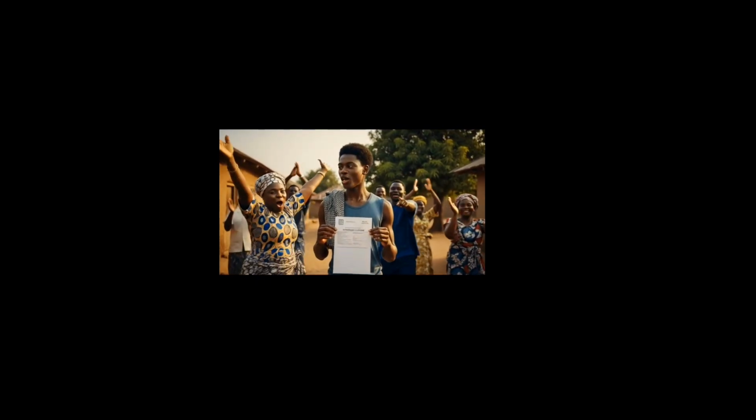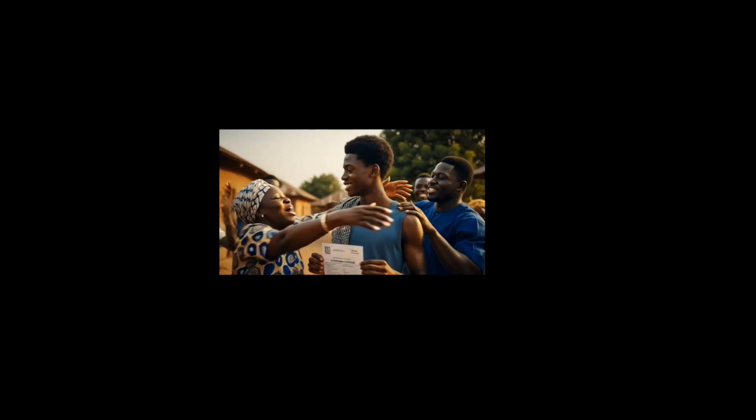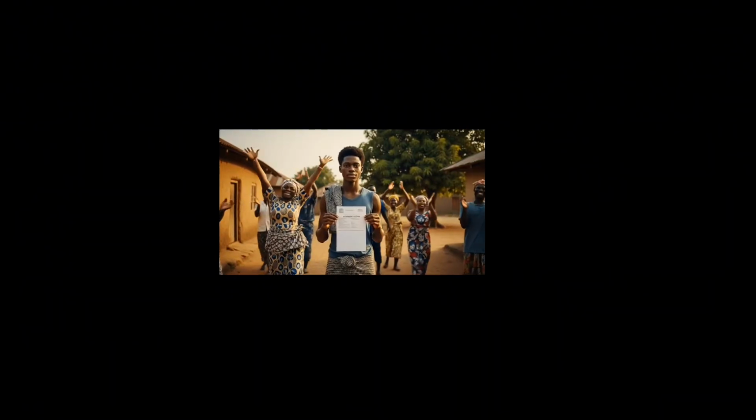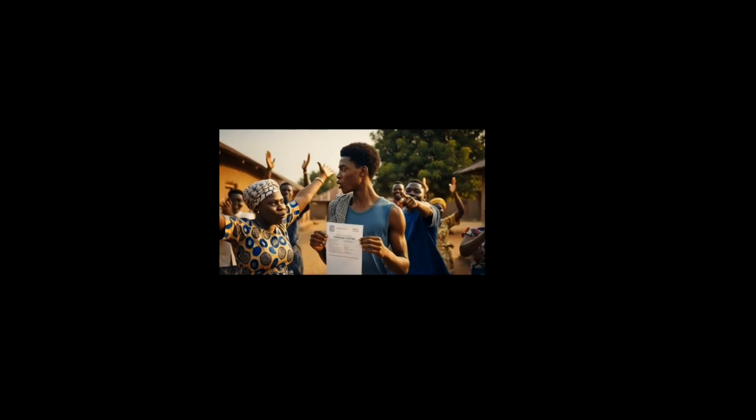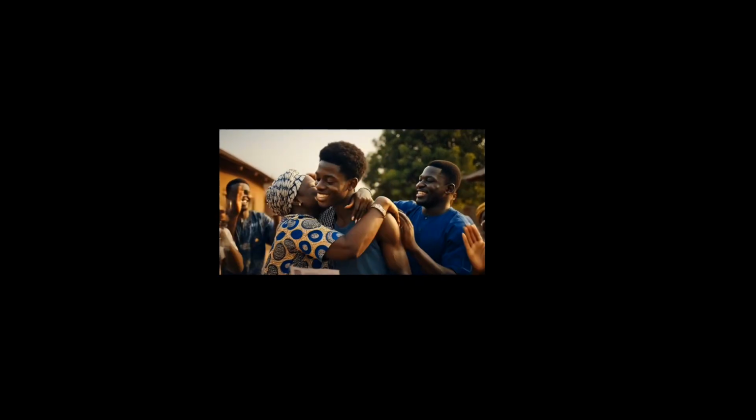Chinedu was a young 16-year-old Nigerian boy living in the village. Without anything, he just got admission to study in the university.